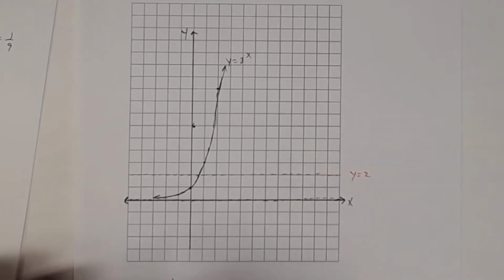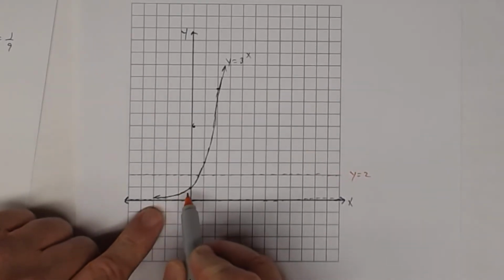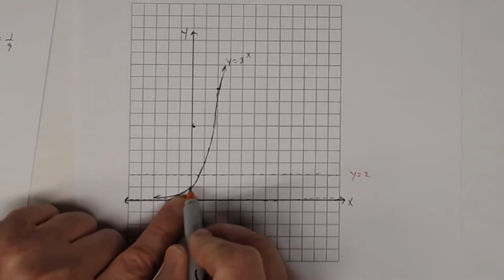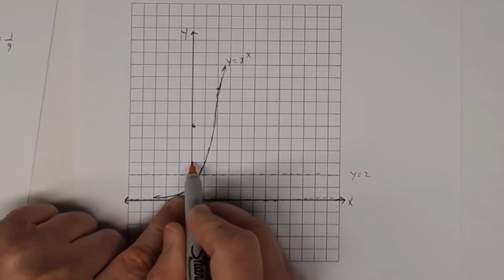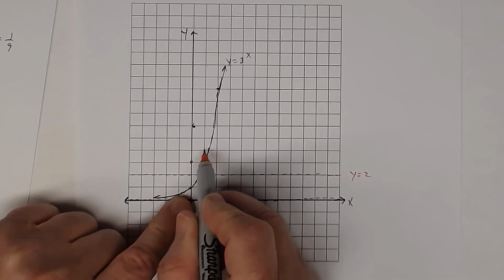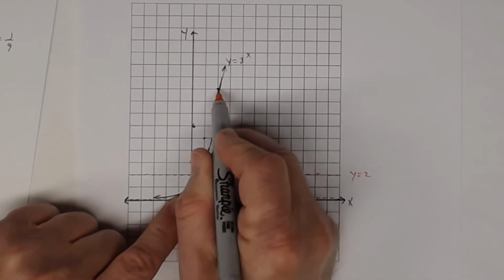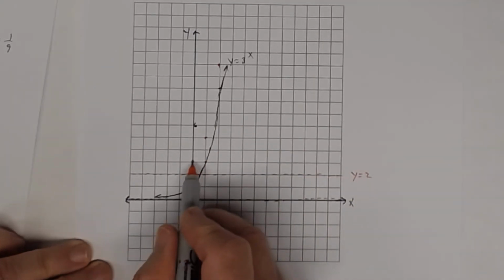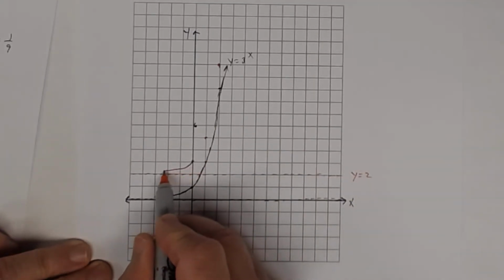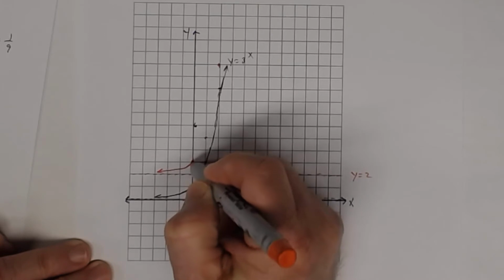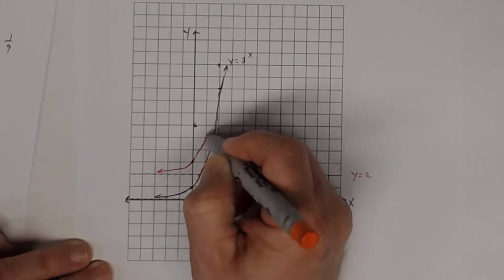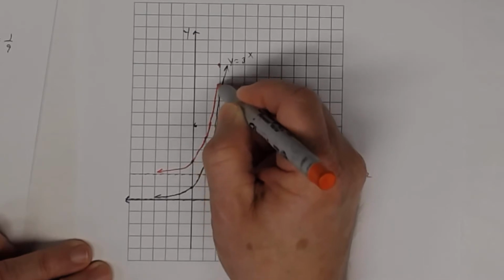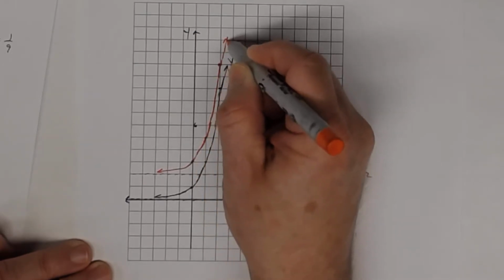Every point on this graph you're shifting up 2. So you see this point that's already given? Move it up to 1, 2, right here. See this point? Move it up to 1, 2. See this point here? Move it up to 1, 2. And all you do, remember it gets closer and closer to the x-axis, right? So do something like this, and then just carefully graph this portion right here. Graph this portion, and there you go.